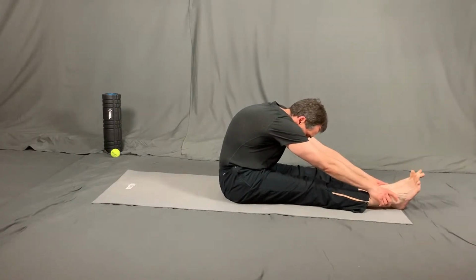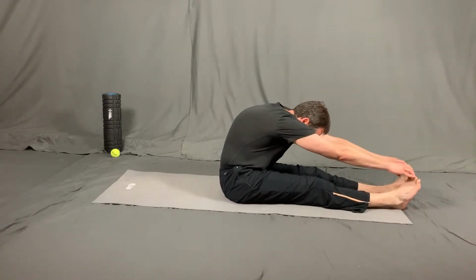Now we do alternating toe pointing as shown, either while you're holding your ankle or you can grasp your toes, and do this for 30 seconds.